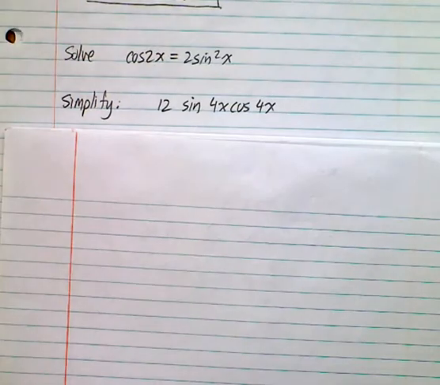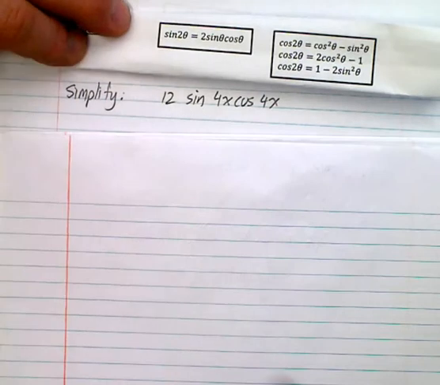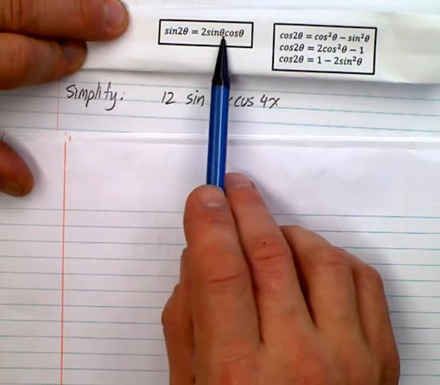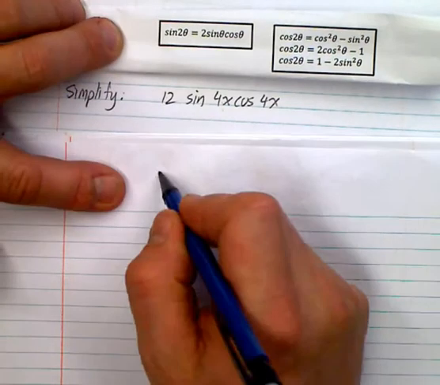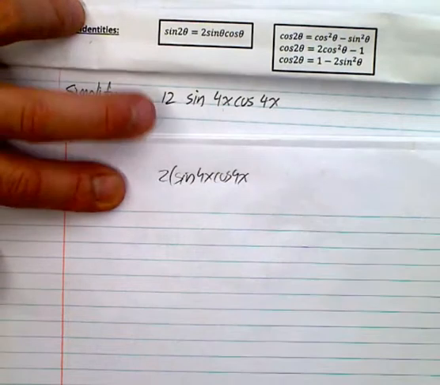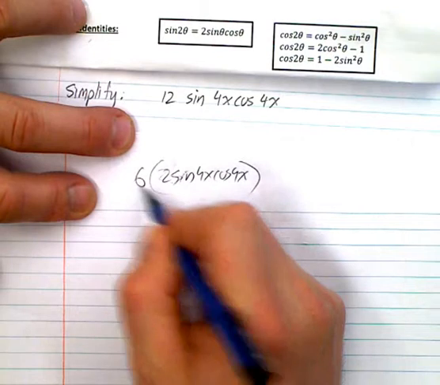Well, let me bring our double angle identities down, make it easier for us to work. We have them right in front of us. So let's look at this. 12 sine 4x cos 4x. Compare with 2 sine x cos x. So these are your theta. I need a 2 in front, but I got a 12 in front. How do I make this a 2 in front of this? Hopefully you can see that if you took a 6 out, you'll be left with a 2.